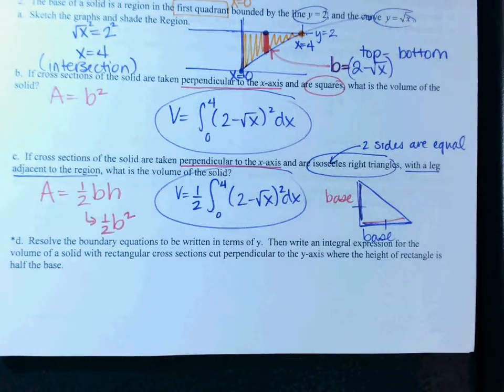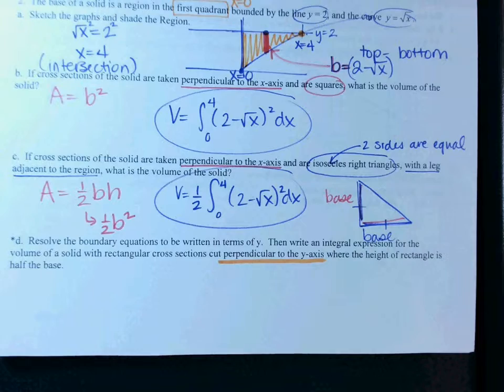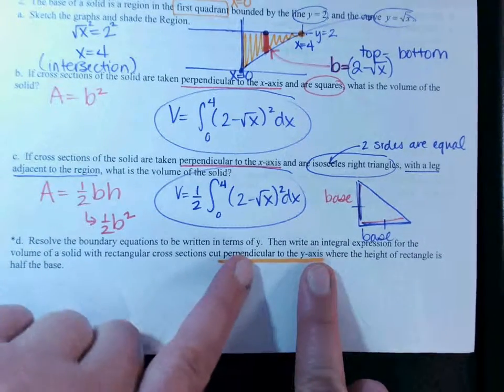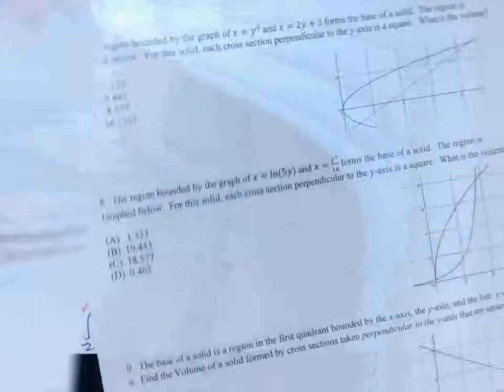Now, I do want to point out to you that in your homework, there are some questions that say perpendicular to the y-axis. You are not going to do those. You need the notes for tomorrow. We haven't covered that yet. So if it says perpendicular to the y-axis, you have to wait. Turn the page, we'll do one more.